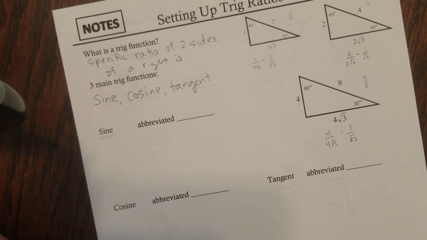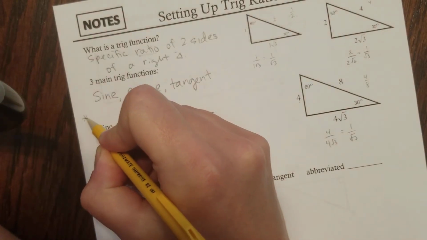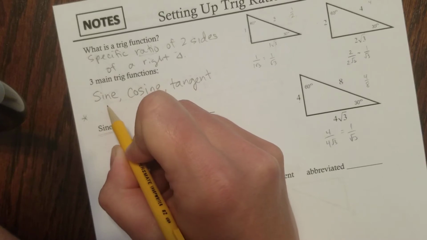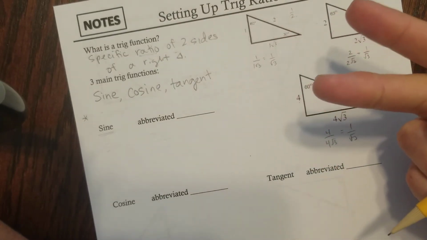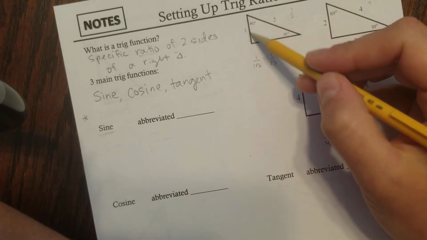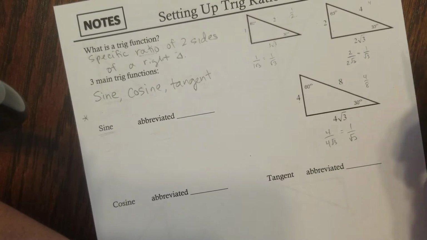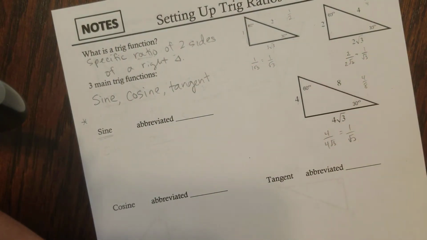Fun fact, though, there are actually three other ratios called the reciprocal ratios. You don't have to know this, but it'll come in handy next year. The reciprocal, do you remember what reciprocal means? That's if we were to take our fraction and flip it upside down. So instead of doing vertical side over horizontal side, if I did horizontal side over vertical side and flipped it upside down, that would be the reciprocal. Well, they have different names once you flip them over.